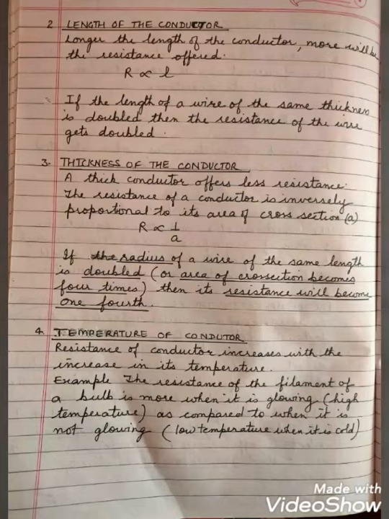Thickness of the conductor. Now this is a new factor. A thick conductor offers less resistance. That means we can say the resistance of a conductor is inversely proportional to its area of cross section. If the radius of a wire of the same length is doubled, then its resistance will become 1/4.